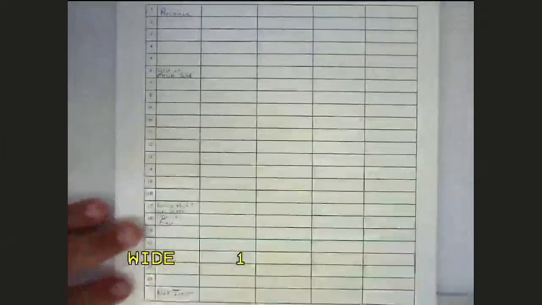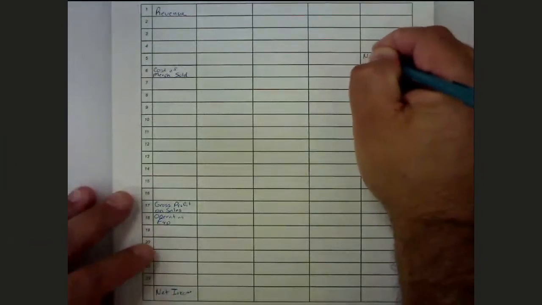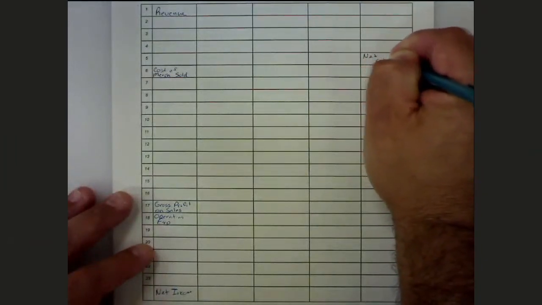All right. Now, the reason there's 4 columns is we eventually have to get to a formula down here at the bottom that allows us to determine or calculate net income. Net income is calculated by taking net sales. You remember all those formulas that you wrote down in your study guide? There was a bunch of them, right?